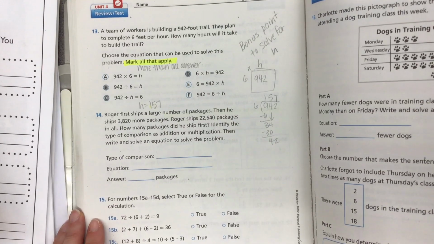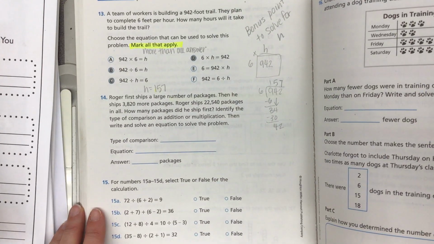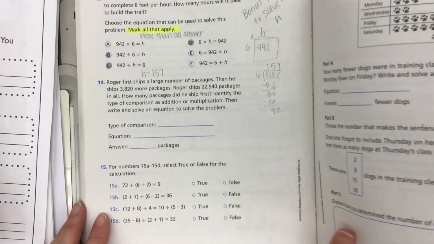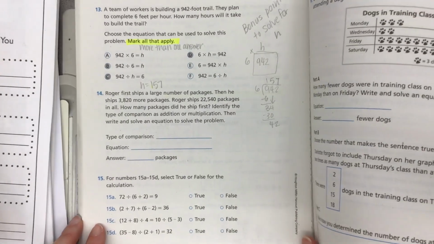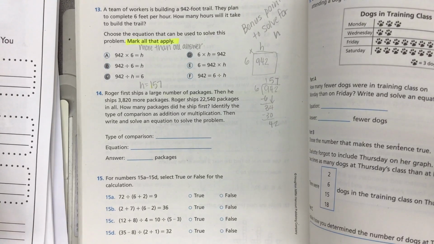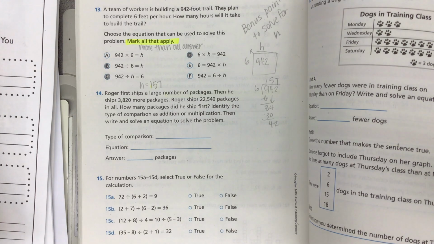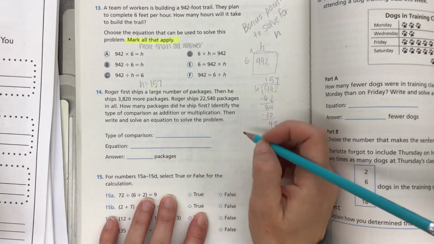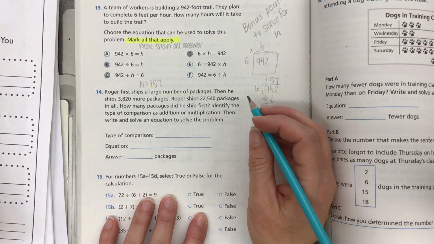All right, go ahead and do number 14, and then you can start number 15. Can I have a reader for number 14? Julian, go for it. Roger first ships a large number of packages. Then he ships 3,821 packages. Roger ships 22,540 packages in all. How many packages did he ship first? Identify the comparison type, addition or multiplication, then write and solve an equation to solve the problem.